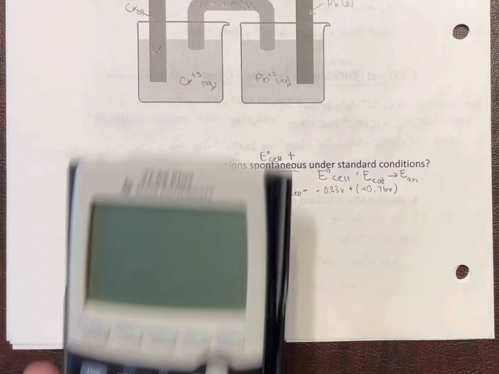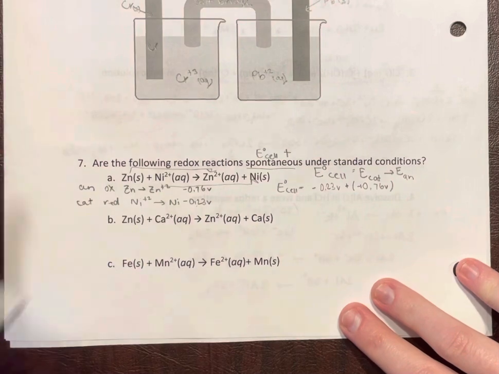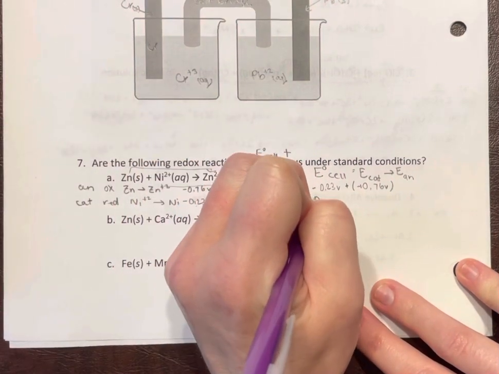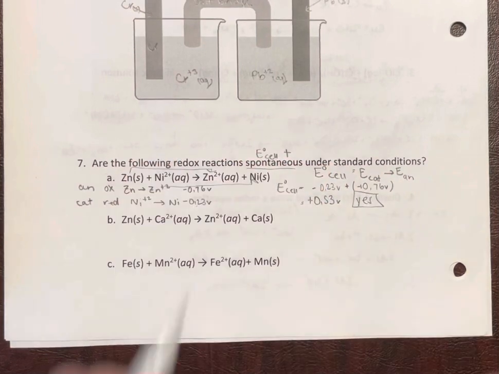I have to think about that really hard, so I don't use that. If that is you, that's awesome. I'm really happy for you. That's not me. So we get positive 0.53 volts. So the answer to the question is yes, it's spontaneous.